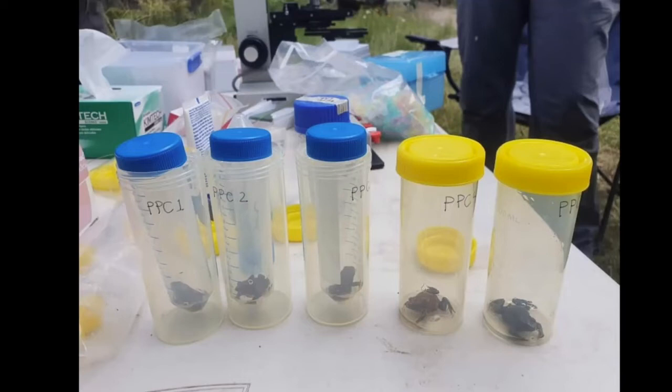This was really the only method that worked to get sperm from these animals. So it's highly important to know which species you're working with and how they're actually going to give you the sperm to be able to look at.